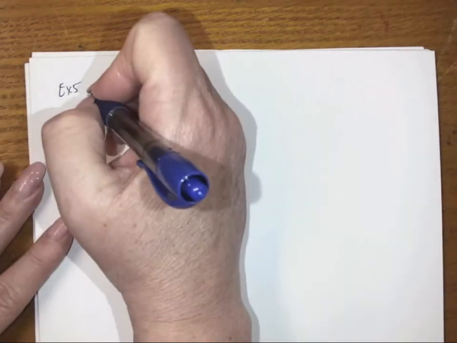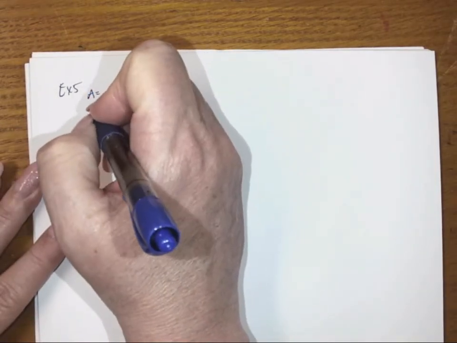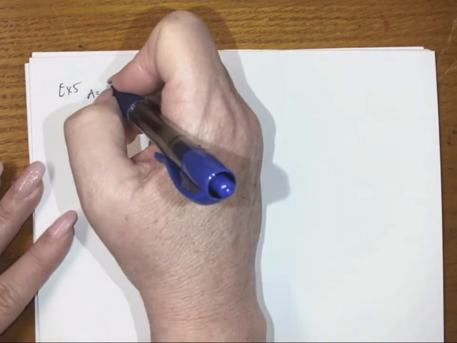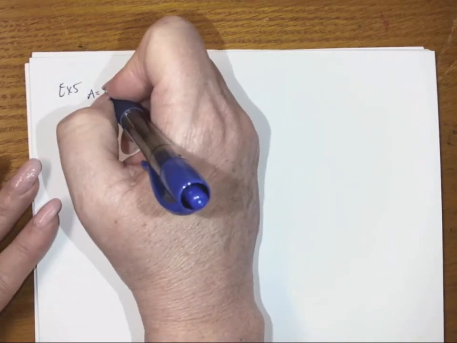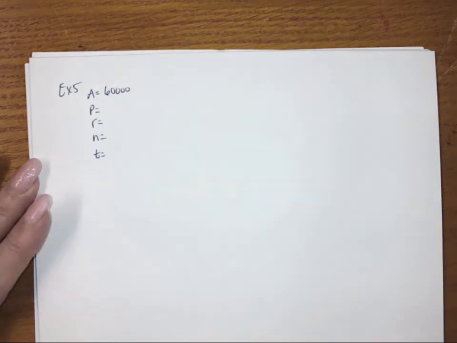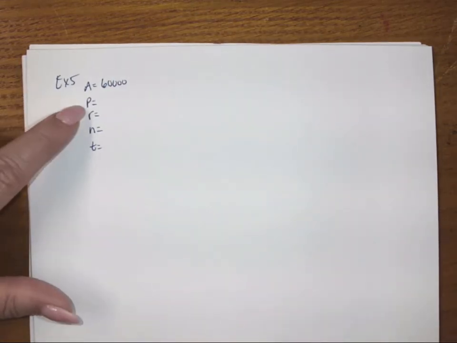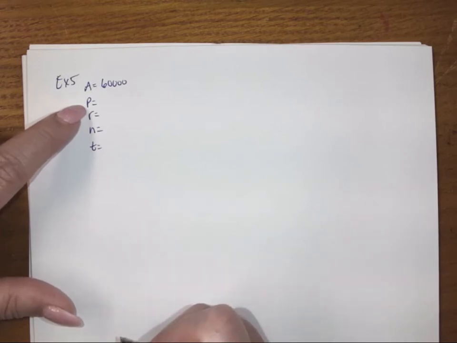So in this case, we're actually looking at how much does that parent need to deposit in the account. So if we list all our letters again, the total amount we want to accumulate is that $60,000. That's how much we want in the account at the end. We are trying to figure out how much should we put in the account now in order to have that in 18 years.